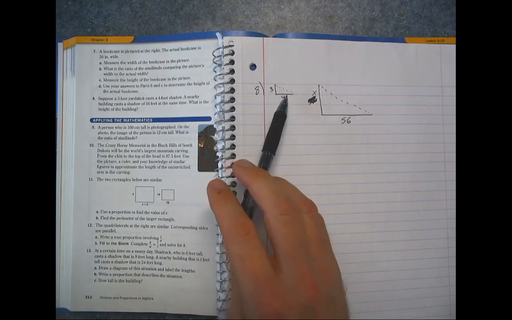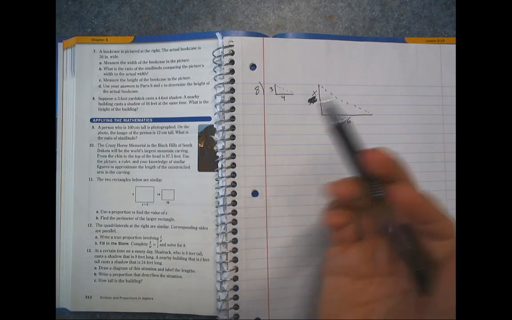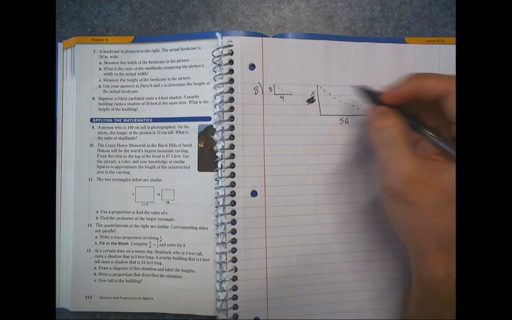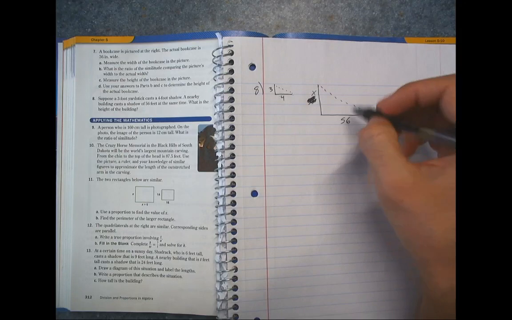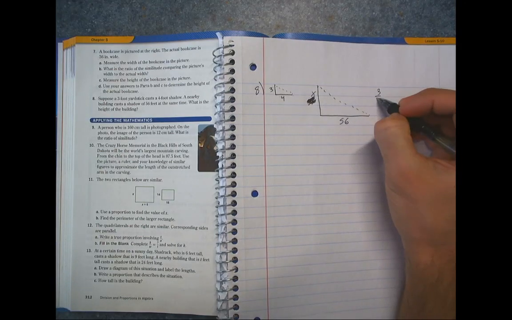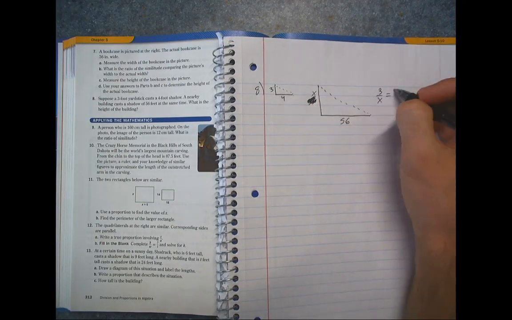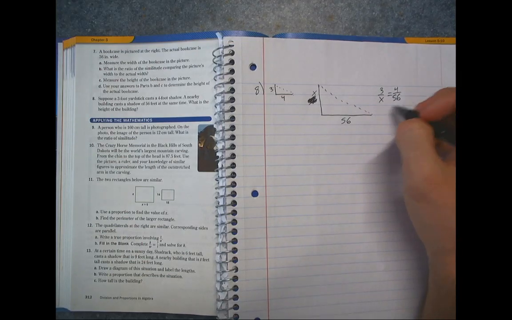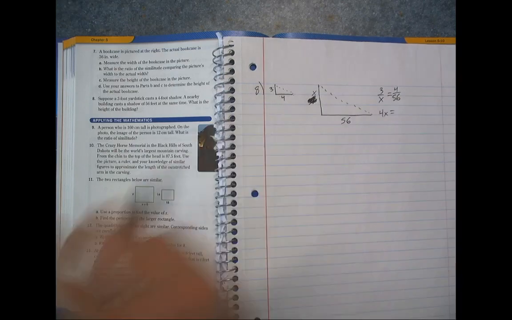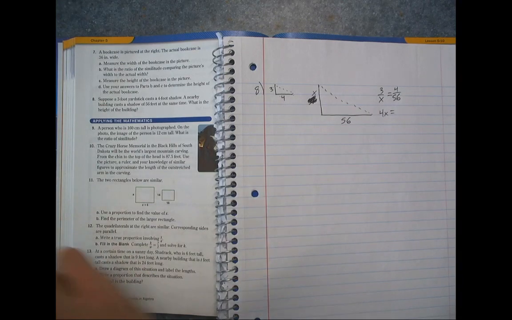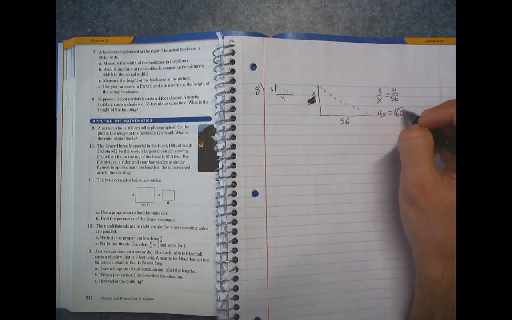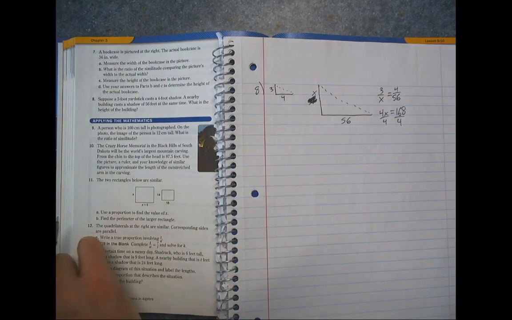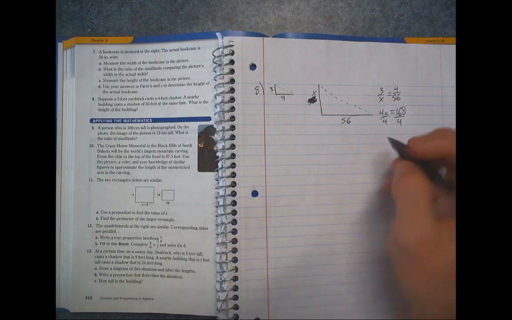So now that I have the height and the shadow and the height and the shadow, and they want me to go ahead and find it, I'm going to go ahead and set up my equal ratios. So corresponding sides, 3 goes with x, and 4 goes with 56. Now I can cross multiply and solve. So 4x equals 3 times 56, which is 168. Divide that by 4, and we get 42.